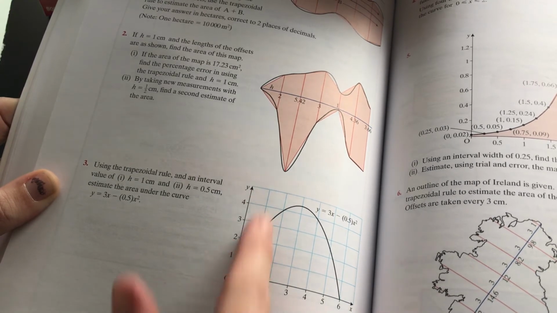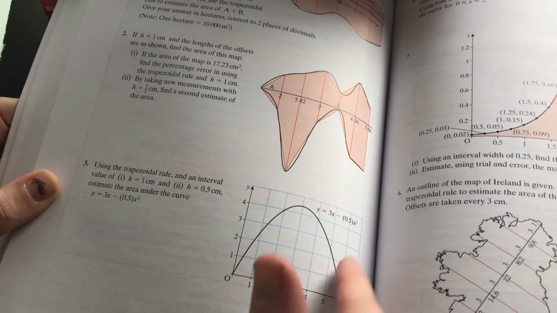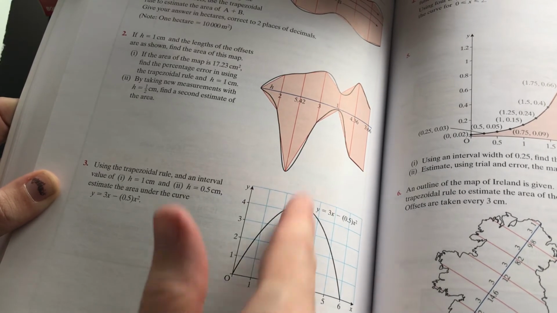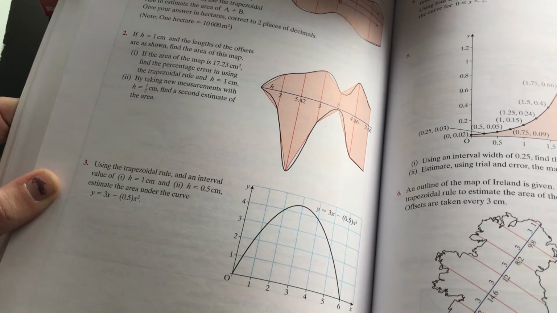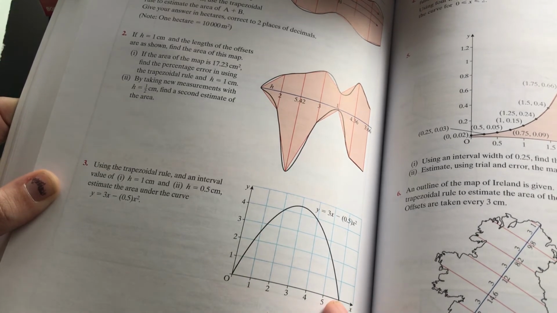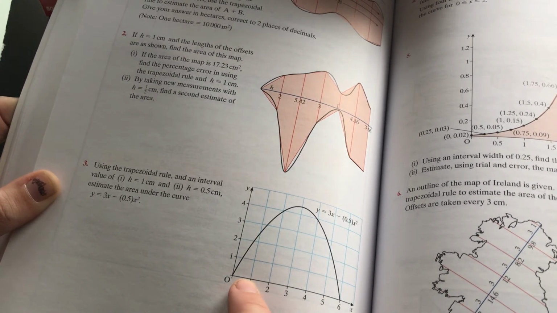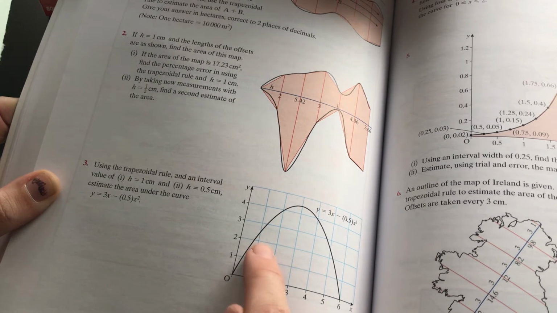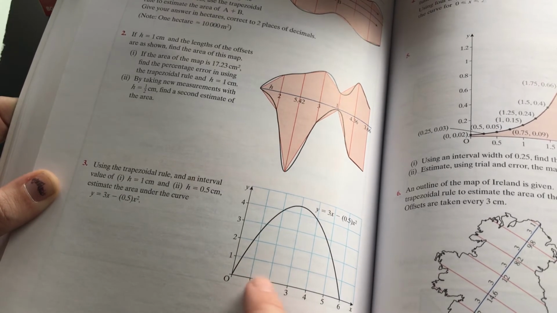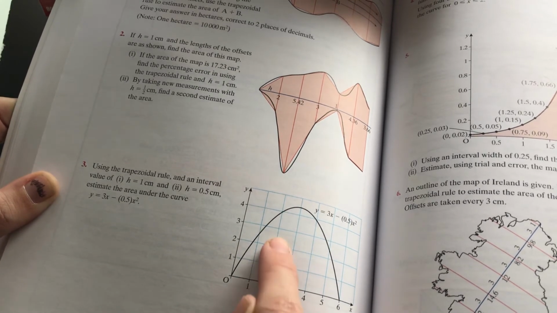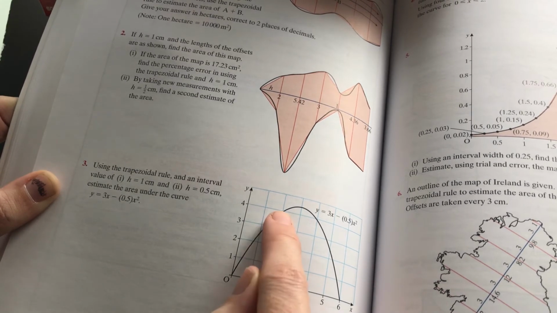Can you see it all split up into y1, y2, y3, y4, y5, y6. The height of y2 would be 2.5. Height of y3, the third line, would be 4.